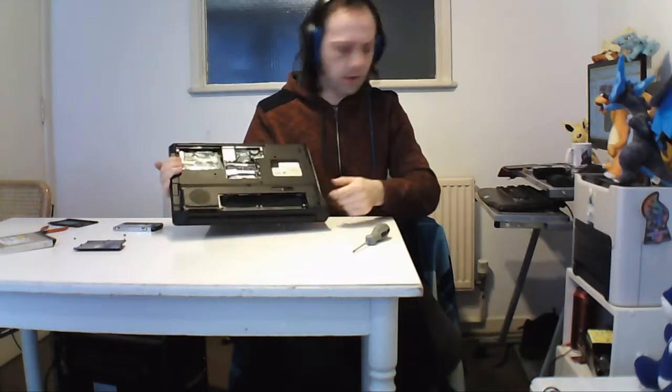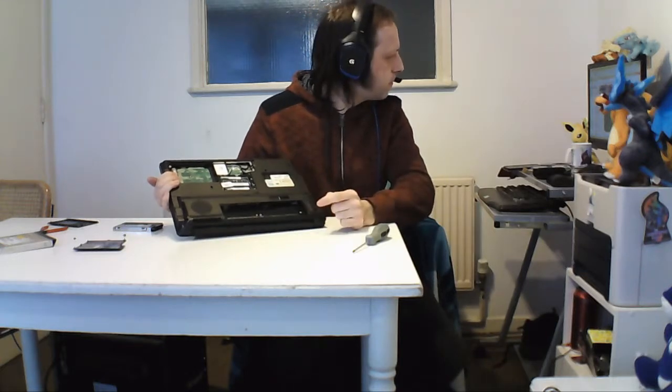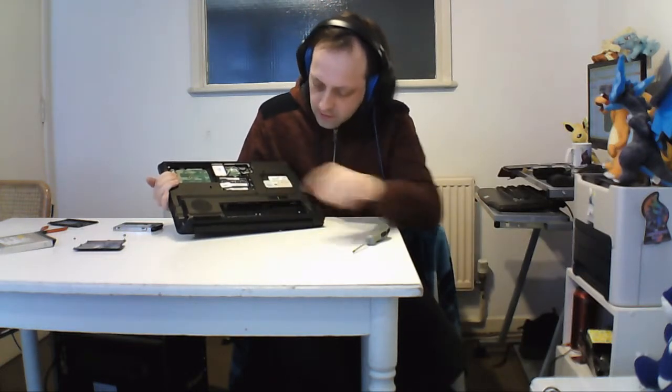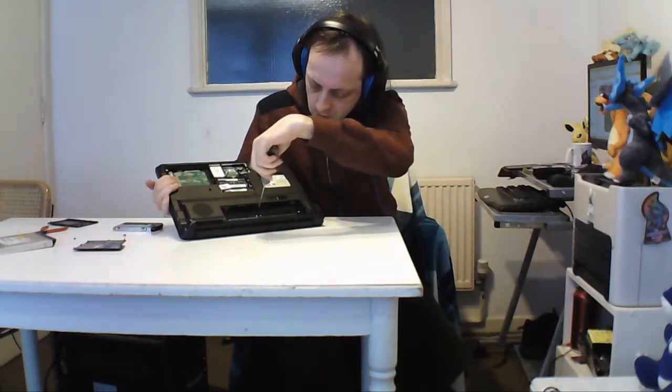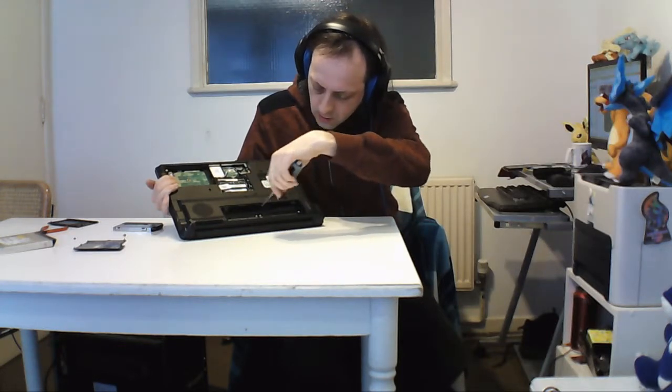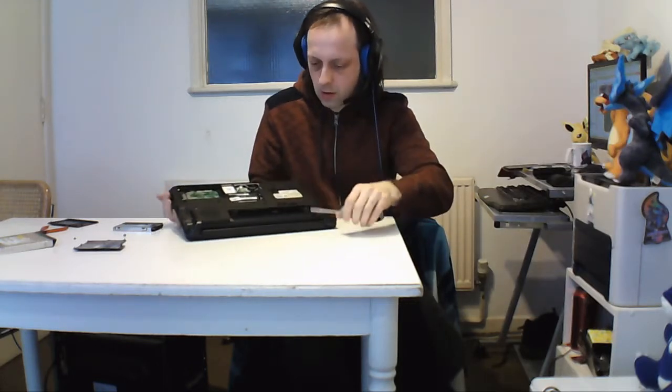So you've got to take out this screw, and a screw here to get the switch out. So we do that. Actually, what I'm going to do is use a little thing I've got here for screws.